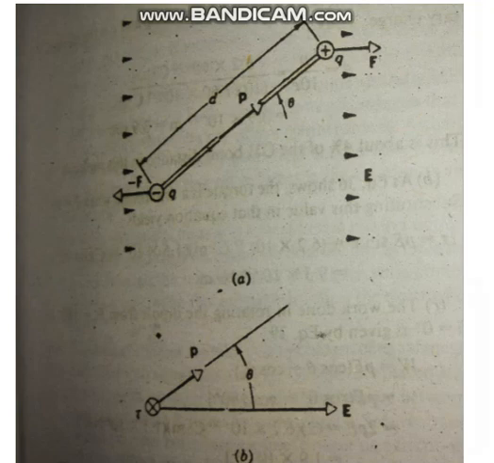If you recall, whenever a dipole is placed in an electric field, this combination of positive and negative charges, which are equal and opposite charges, is called the dipole, and the dipole moment P is directed from the negative charge towards the positive charge.